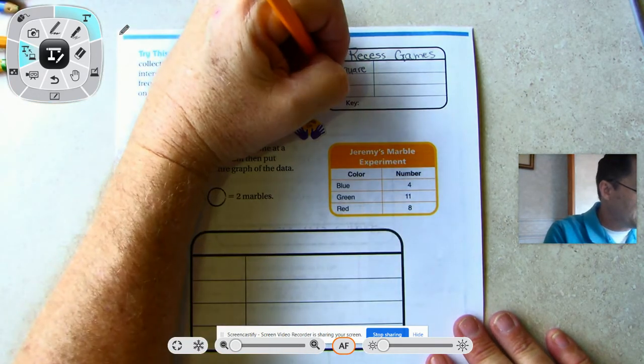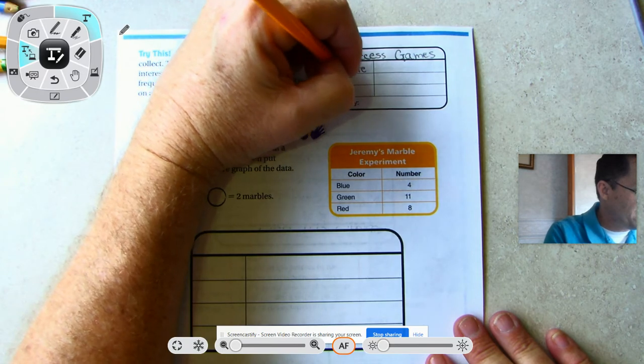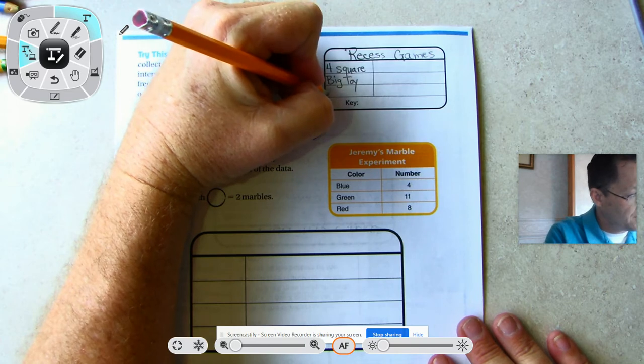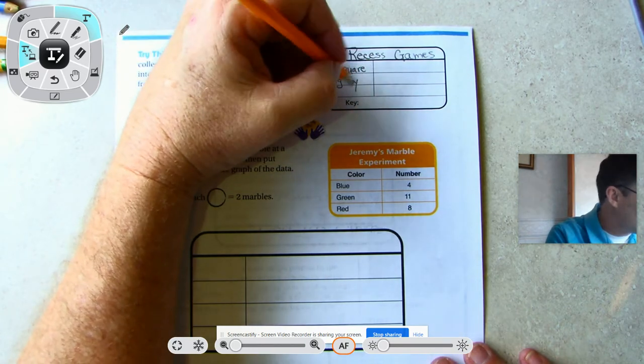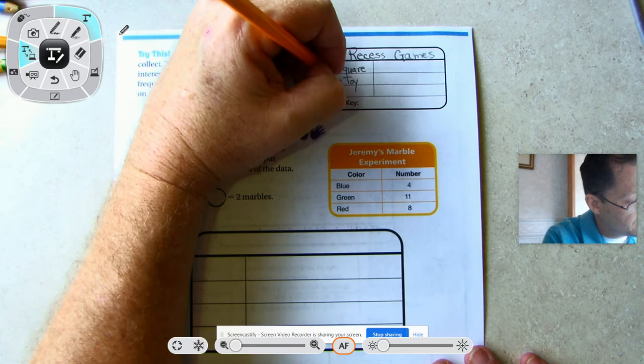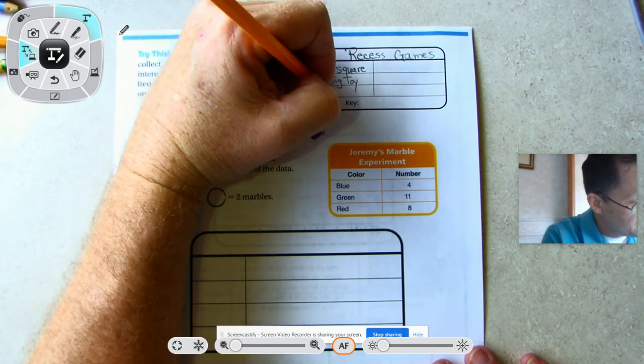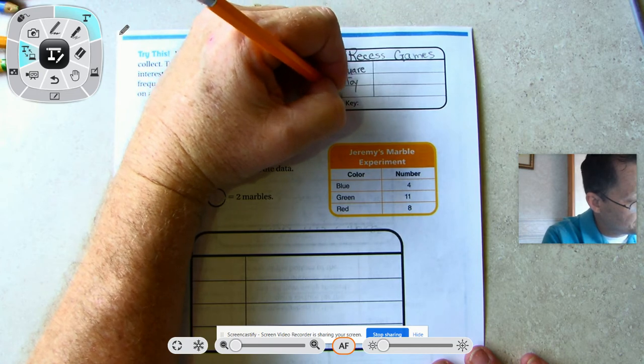Some liked Big Toy as their favorite activity. And some chose handball.